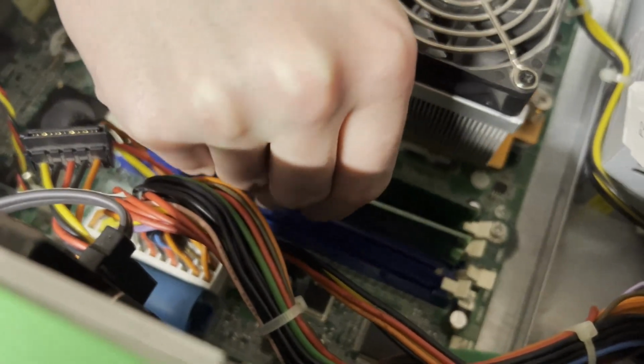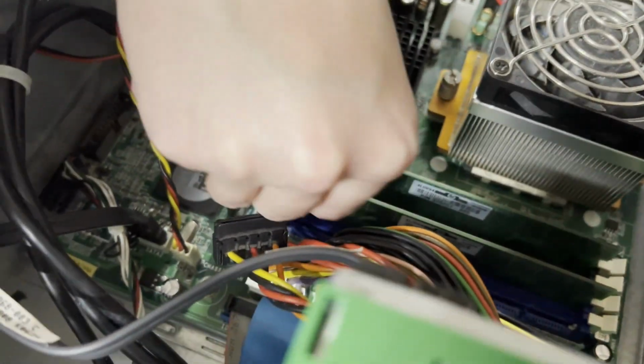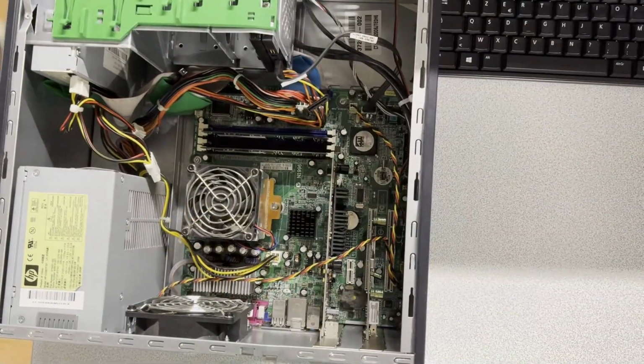Final step. To replace the RAM module, simply press them back into place and then close the cover.